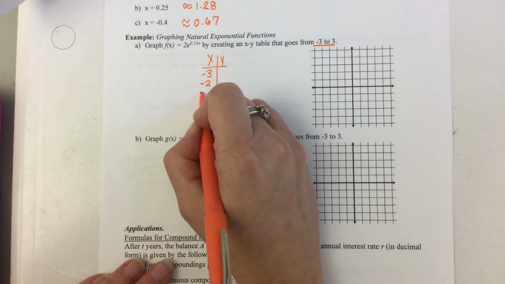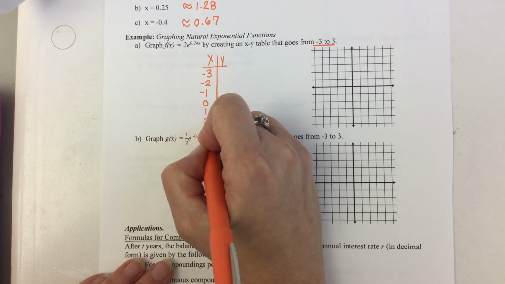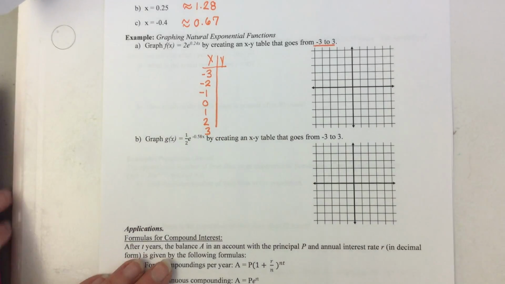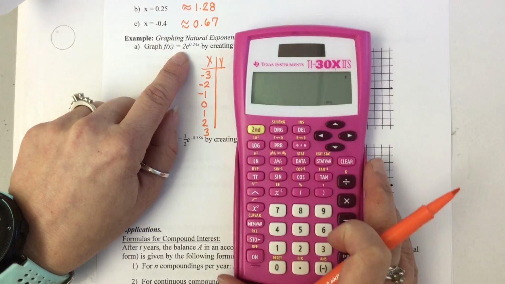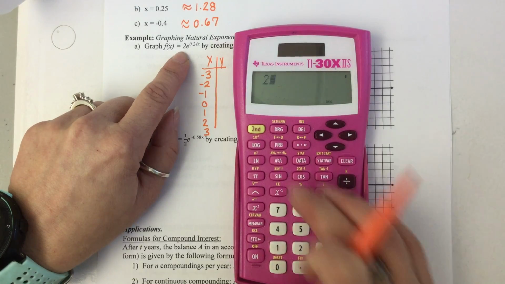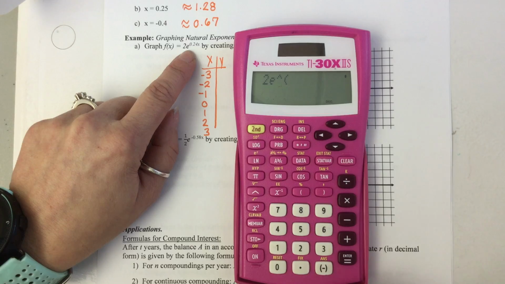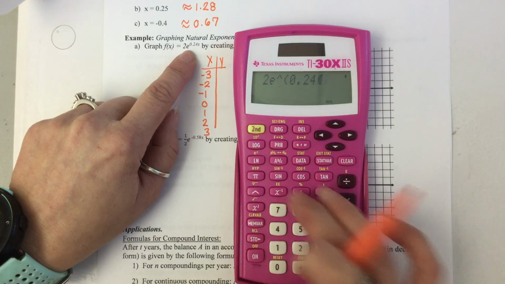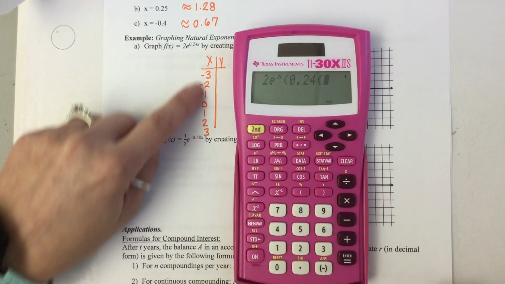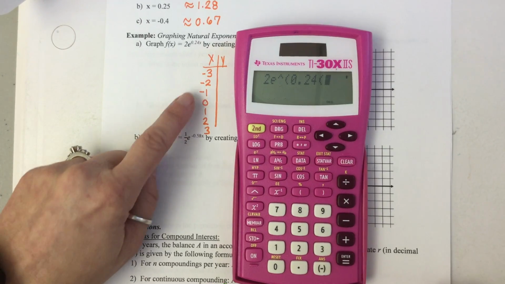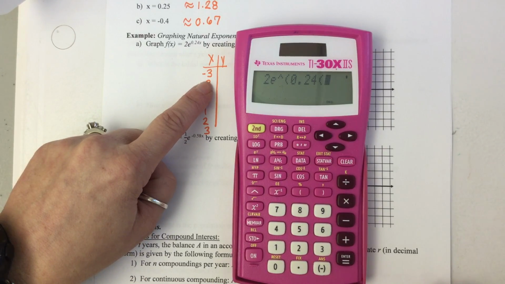So -3, -2, -1, 0, 1, 2, 3. Now, when I enter this, it's a 2, base of e, so second ln gives us a base of e, to the power of what? Well, I have 0.24 times whatever x is, and x I'm taking right from the table. So I'm going to go ahead and put that value in parentheses as well.